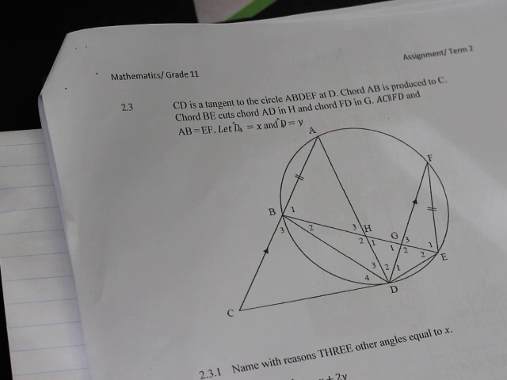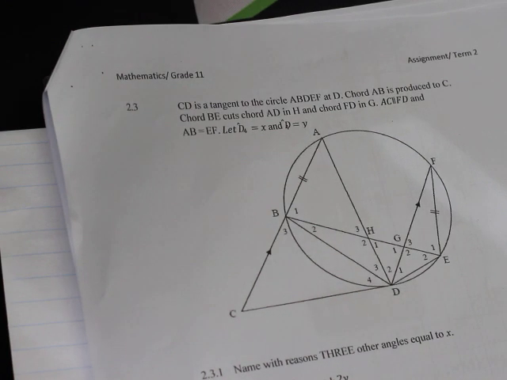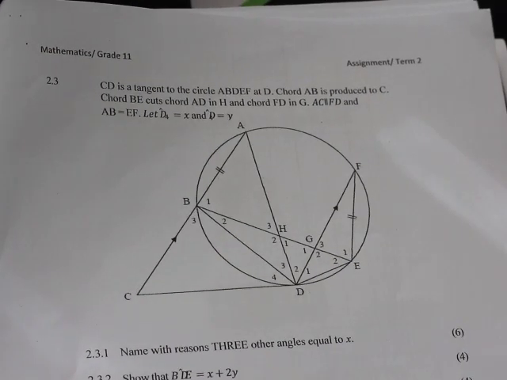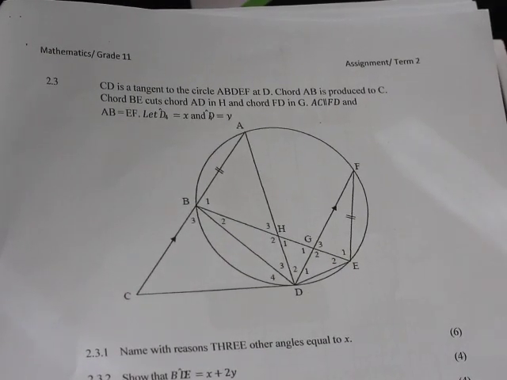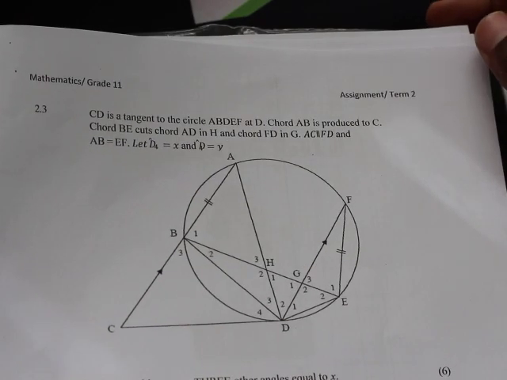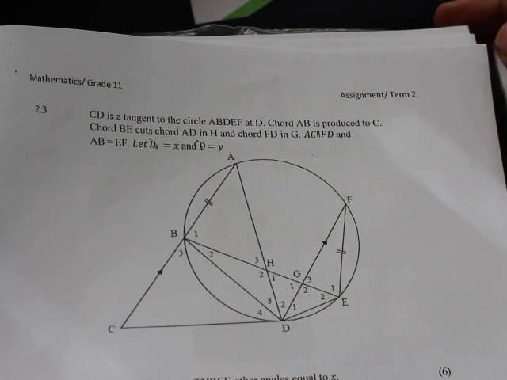So today we're just going to be looking at this Euclidean geometry problem. My learners just wrote the assignment a couple of weeks ago, so you can take your time to read through. You can just pause the video and take a look at the question, right?